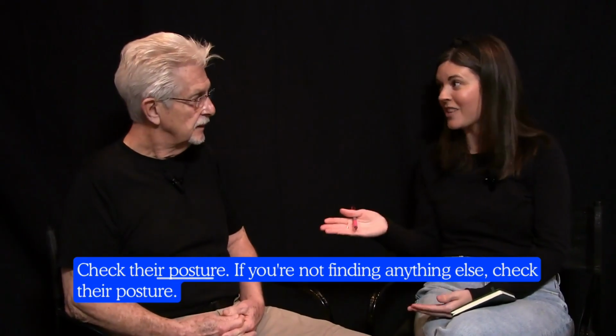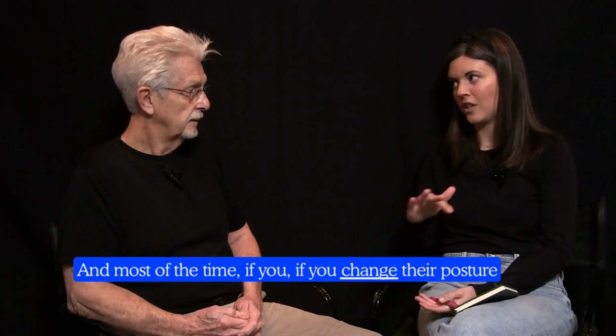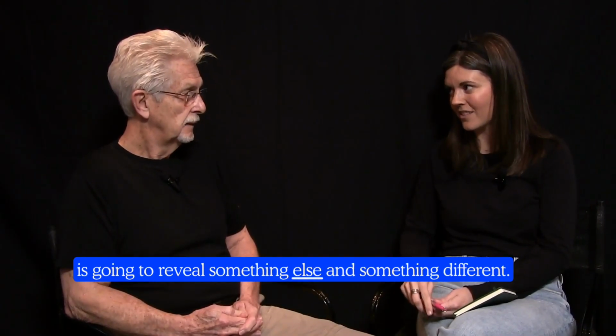I know from my experience in practice, I'll get to a certain point, and this is always from you: check their posture. If you're not finding anything else, check their posture. Most of the time, if you change their posture, it's going to reveal something else and something different.